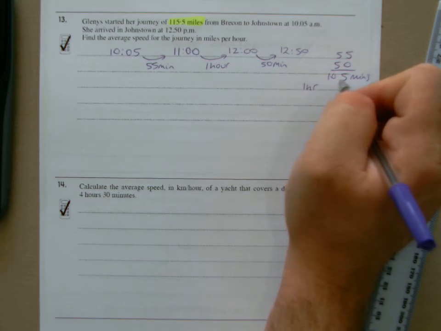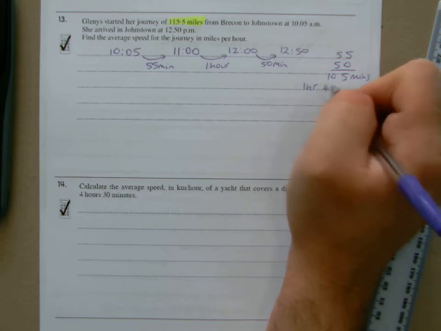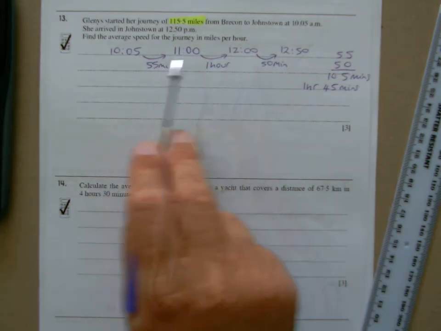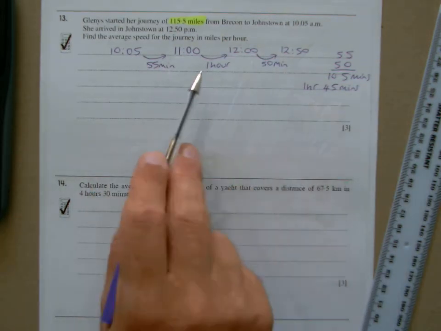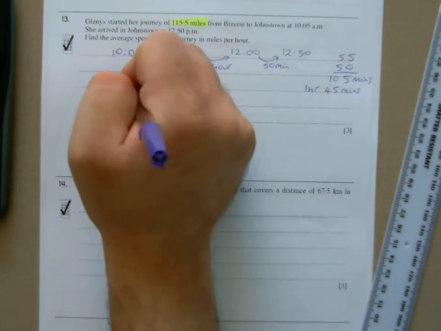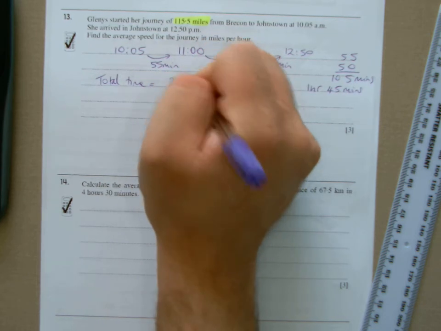And let's think about what's left over. Well, 60 minutes from 105 will leave 45 minutes. So that's what 105 minutes is. When you add these two times together, that'll be 1 hour 45 minutes. Plus, of course, the other hour. So we can say the total time will be 2 hours and 45 minutes.